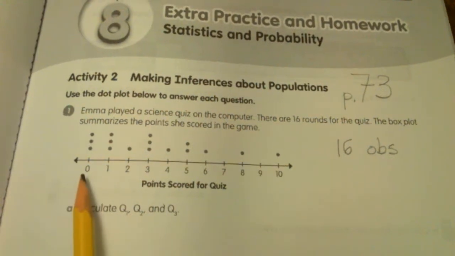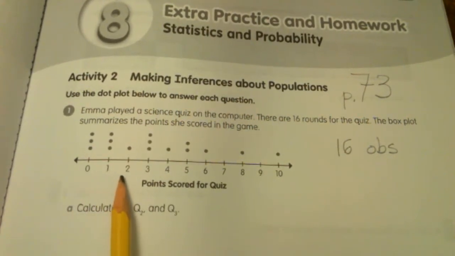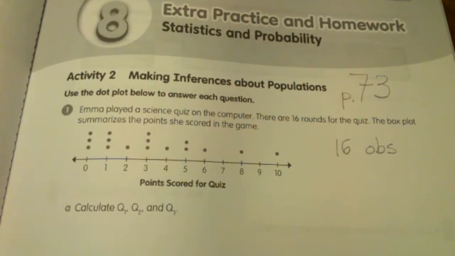Was it 0? Nope. She got it 3 times. 1, she got it 3 times. 2, no, she got it once. Again, where is the score where Emma got it twice? If you had said 5, you are correct.